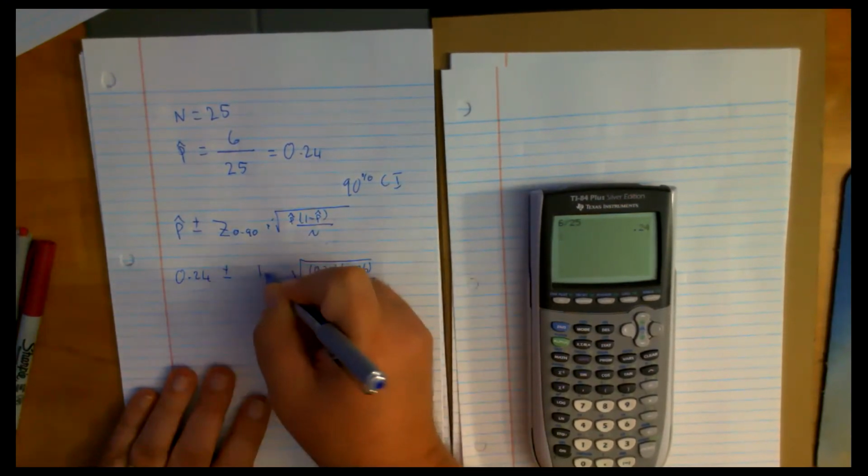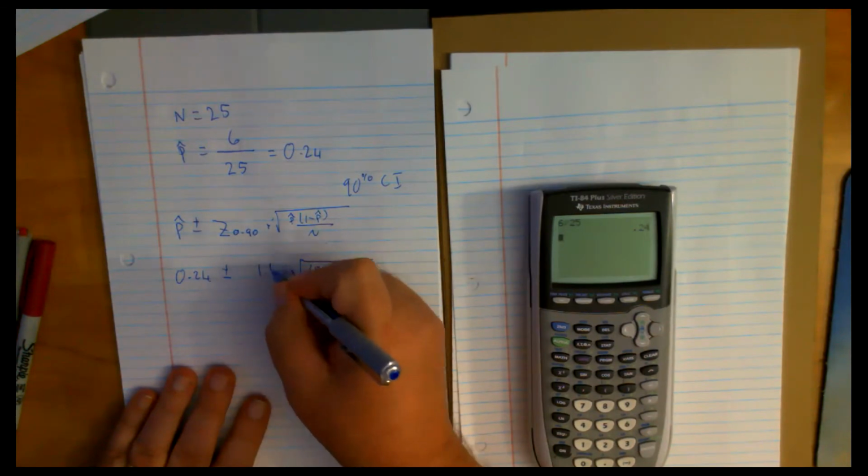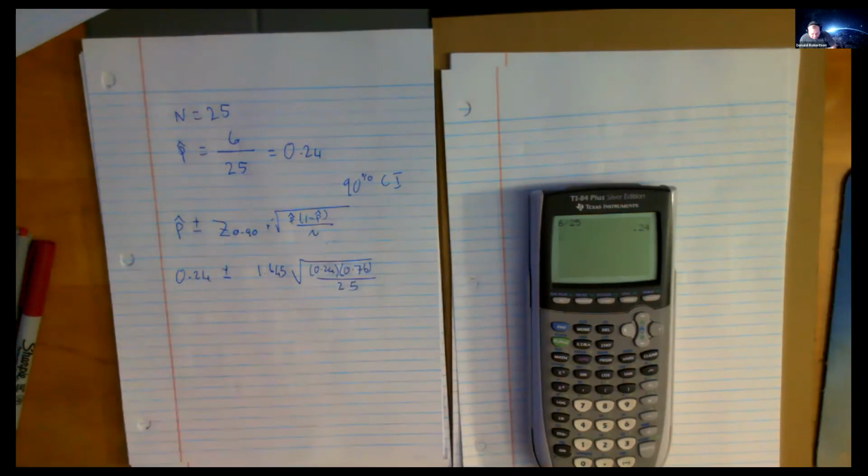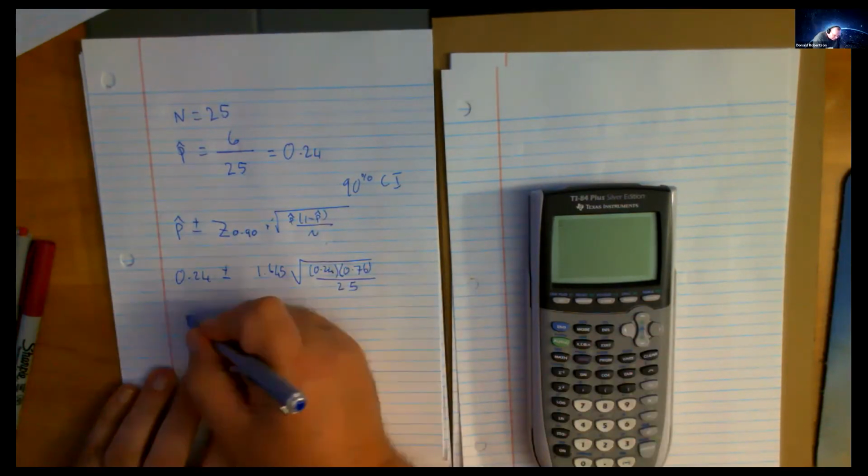$1.645. You nailed it. There you go. So I'm going to go and get the margin of error next.